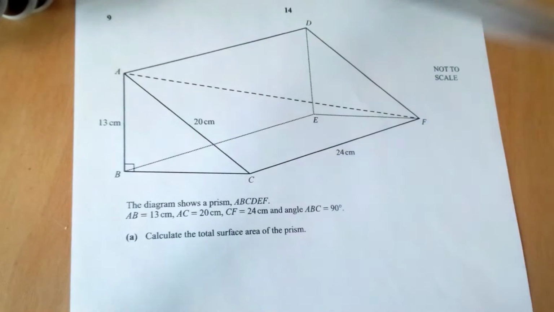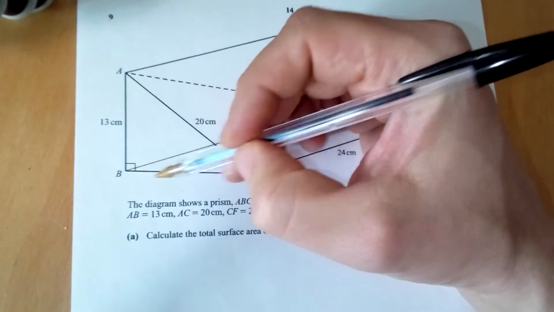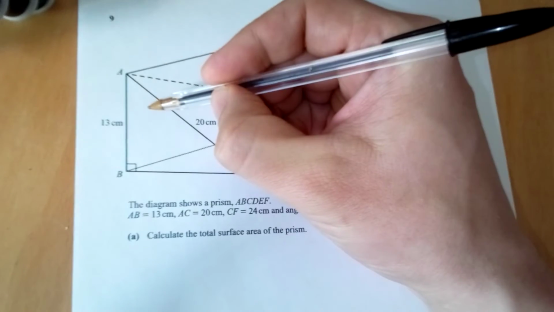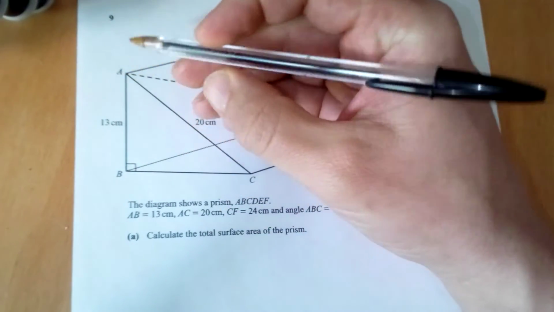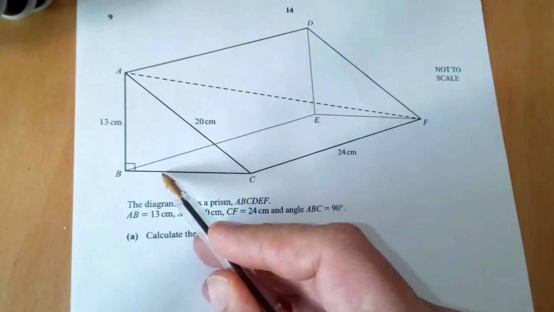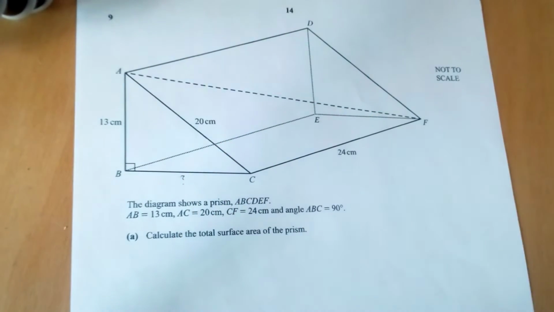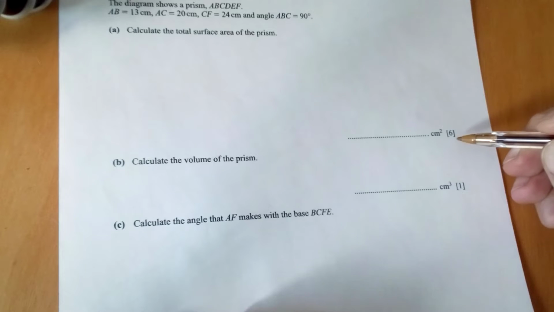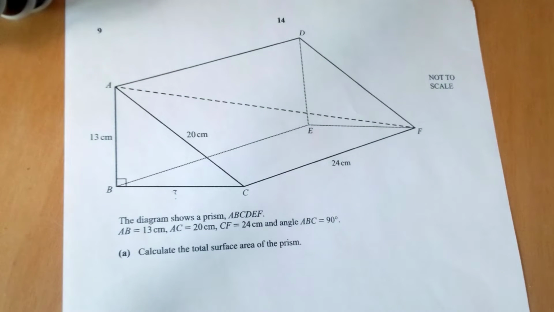Okay. Best one to start with is the front face, which is a triangle. Now, the area of a triangle, if you can remember correctly, is the base times the perpendicular height. The base BC is not given to us, so we're going to have to work that out. The fact that this counts 6 marks indicates there's going to be something else to this, and this is probably it. Okay, so how can we work out the base?